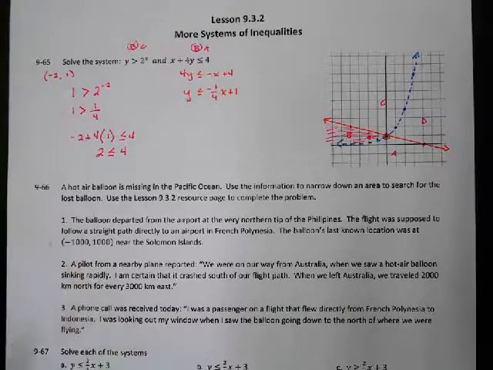All right, 9-66. We've got a search and rescue going on here.